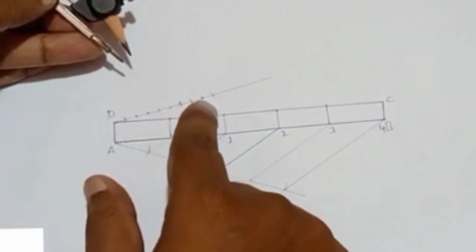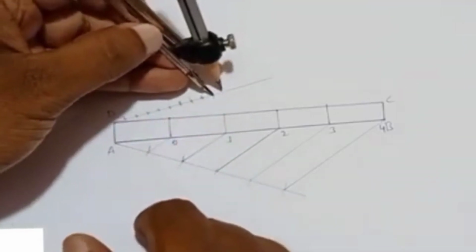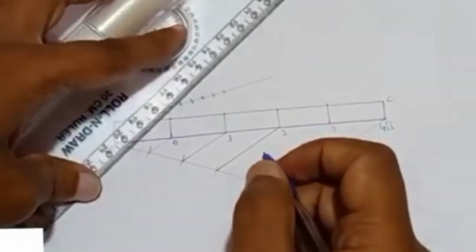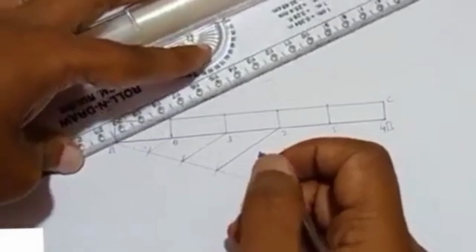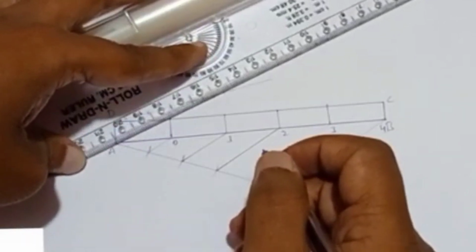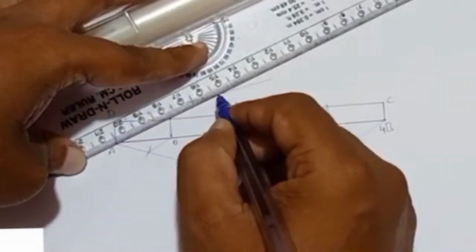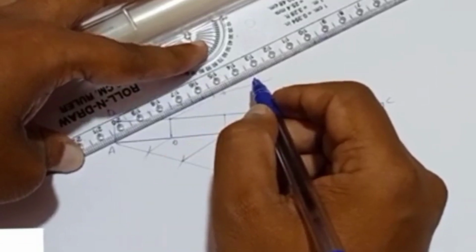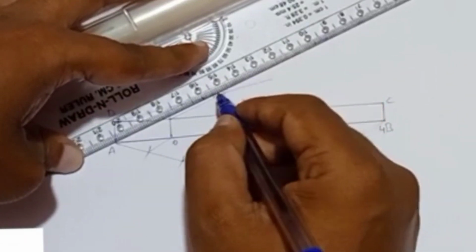You can count how many equal divisions you have made. You have done up to 9, so this is the 10th one. Now join the corner point with that vertical edge of B, and parallelly draw the lines here.